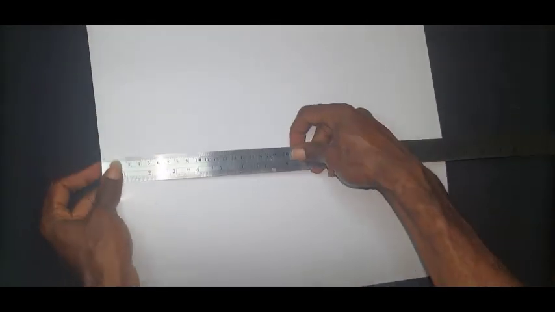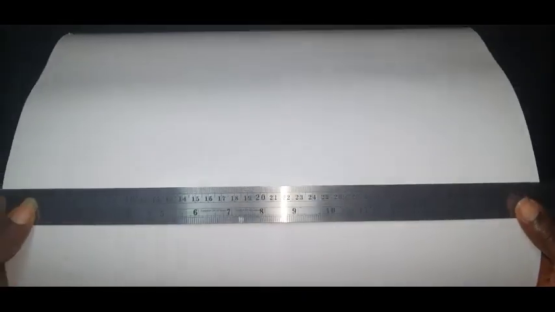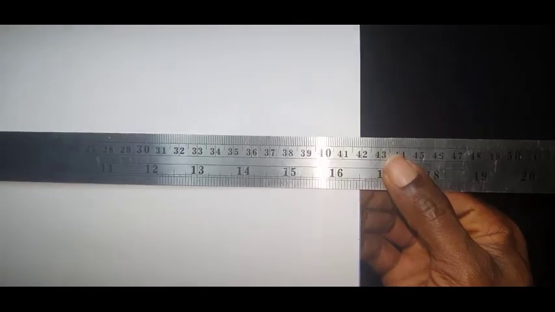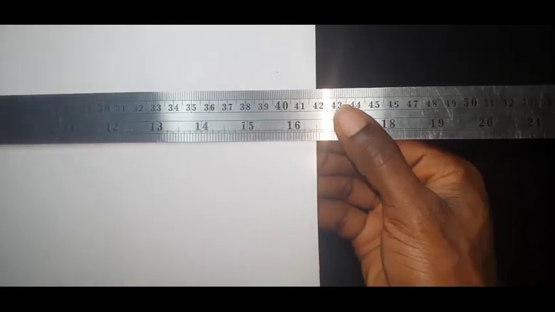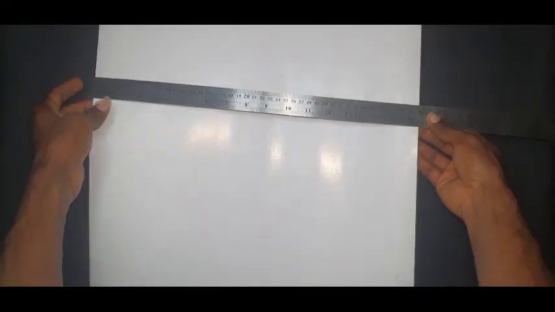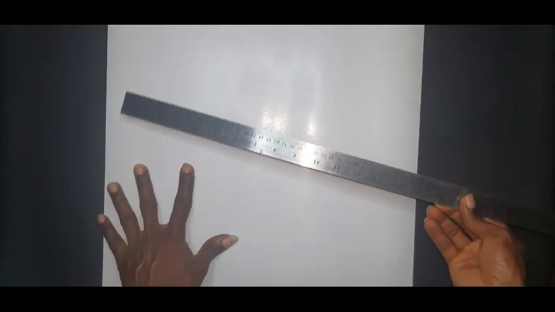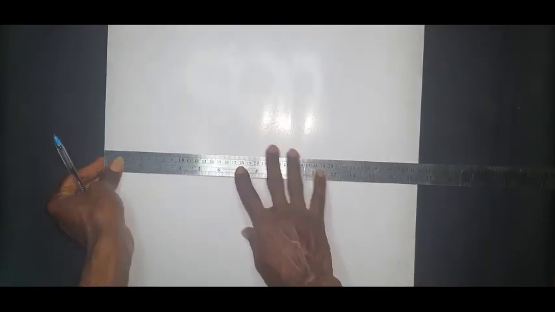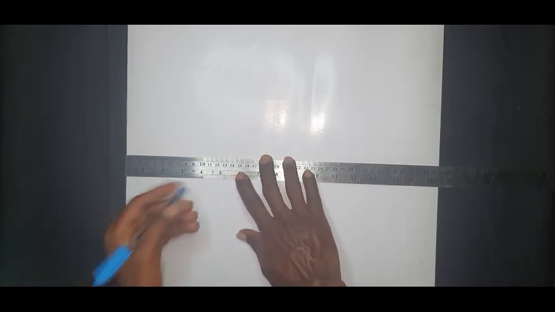Let's confirm. We have 16.5 inches here and 16.5 inches here as well. Okay, now I'm going to measure out the height. 5 inches.